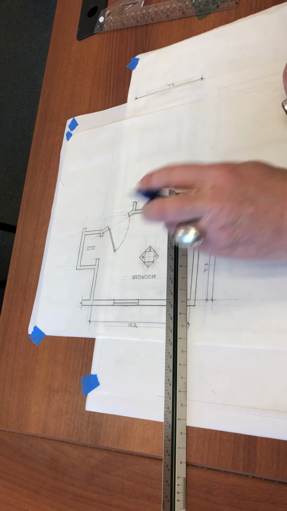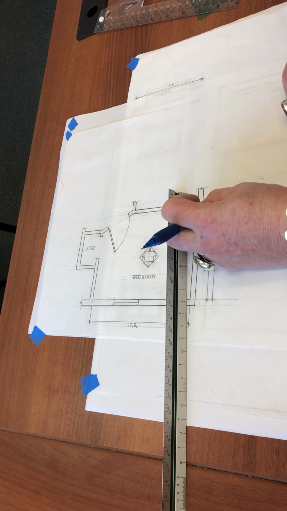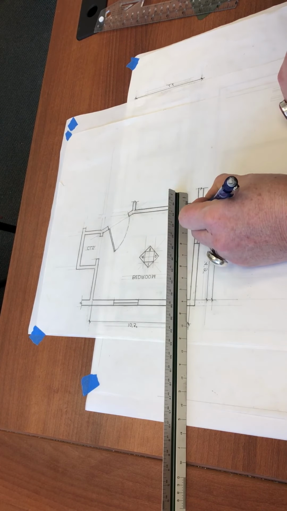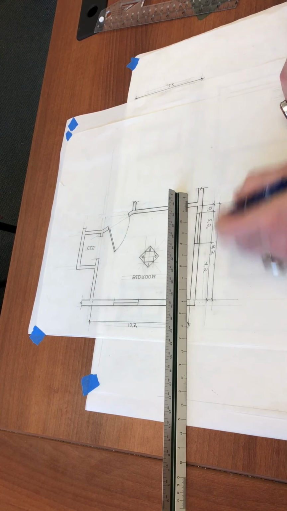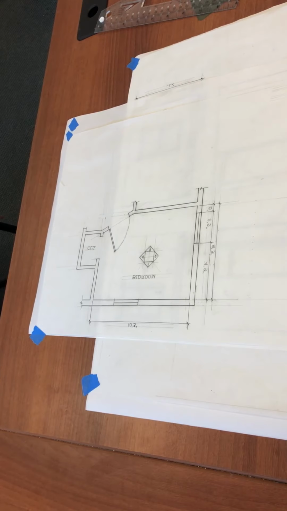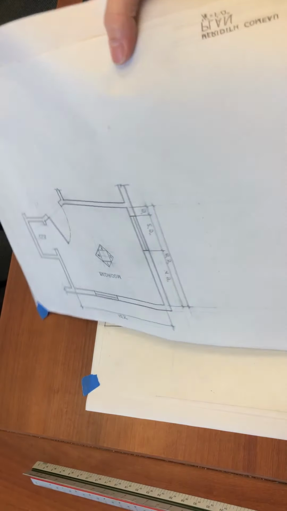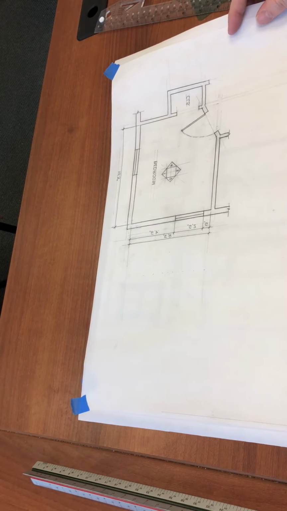So let's make this a 9 inch as well, and I think we've got it. So you want to make sure these dimensions here add up to the overall dimensions. And I probably should have gone back to my field notes to make sure that I got that right. So that's how we're going to add dimensions to our drawings.